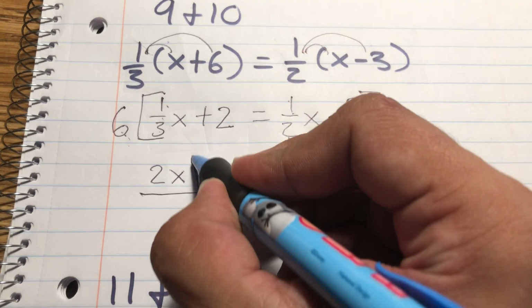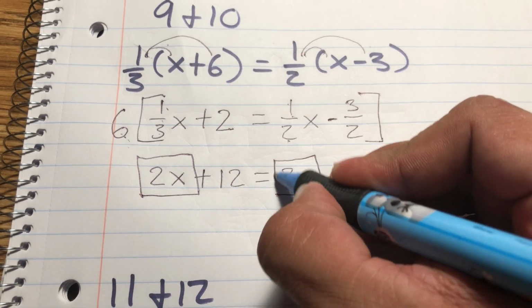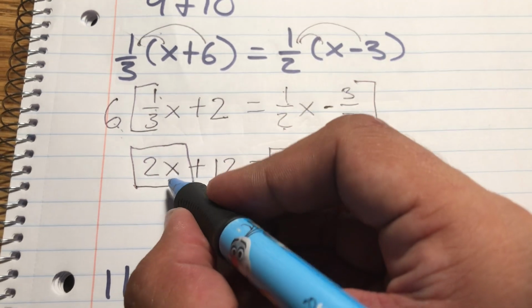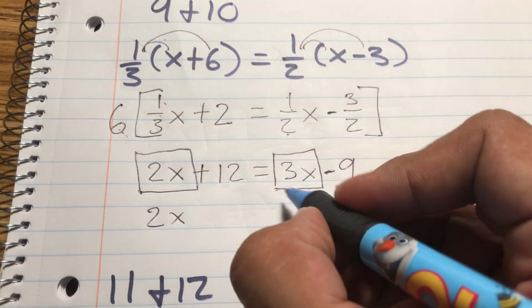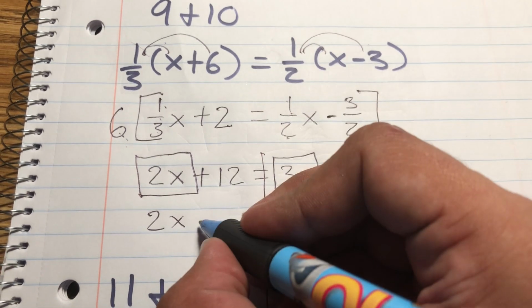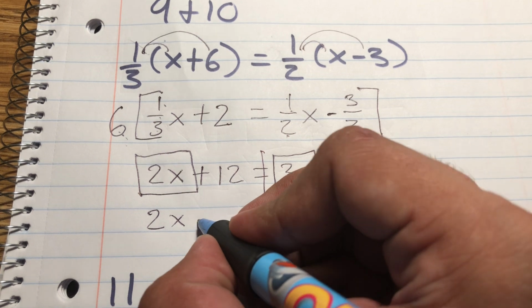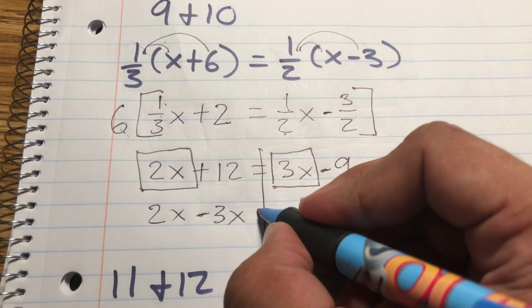Again, the x's need to be on the same side. Okay? So this 2x is going to come down. This 3x is going to go on the other side. So this positive 3x is going to become a minus 3x. Okay?